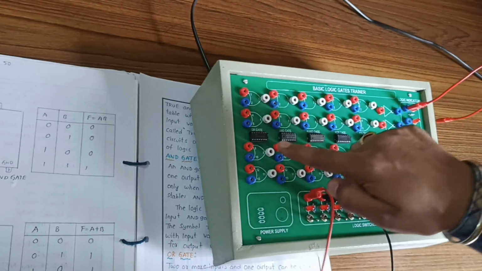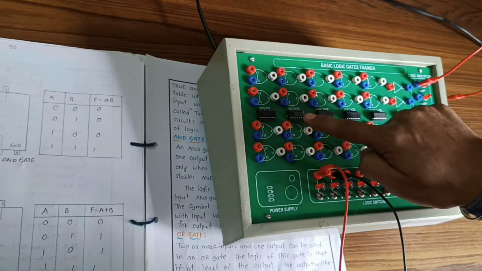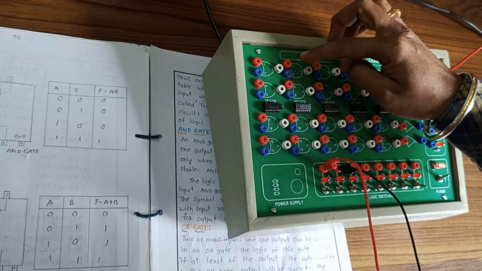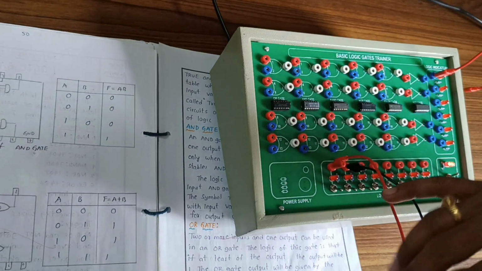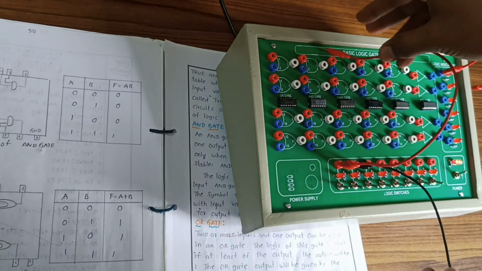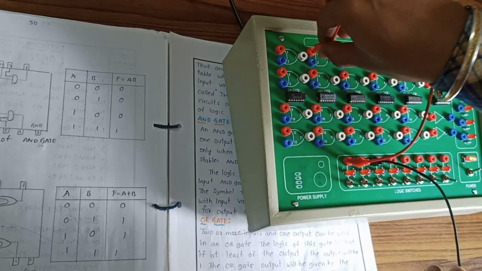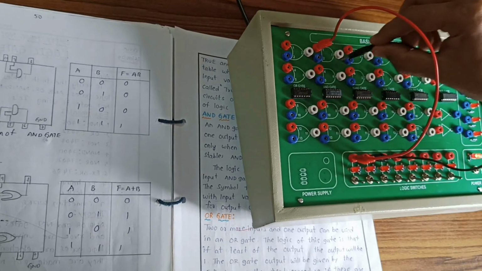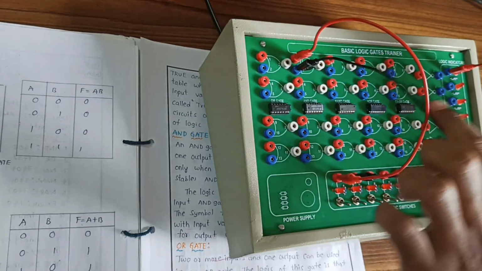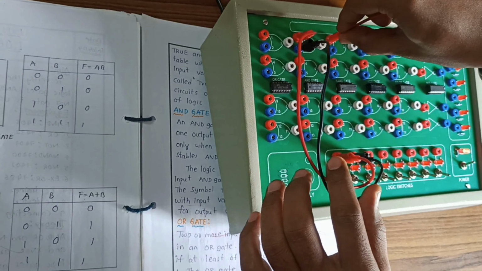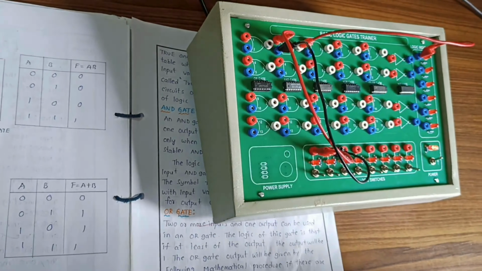Let's try to verify. Just remove the terminals. The OR gate is completed. Next we are performing the AND gate. How many inputs do we have in an AND gate? 2 inputs and 1 output. Input 1 I am going to connect with a red color probe, and the next input with the black color one, which is already there. The output is the white colored one, connected to pin 3, and you connect it to the logical indicator.